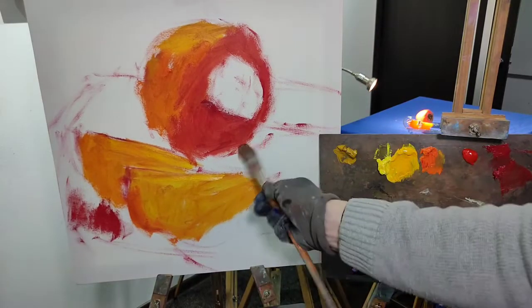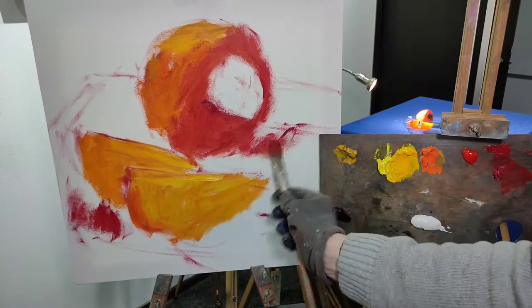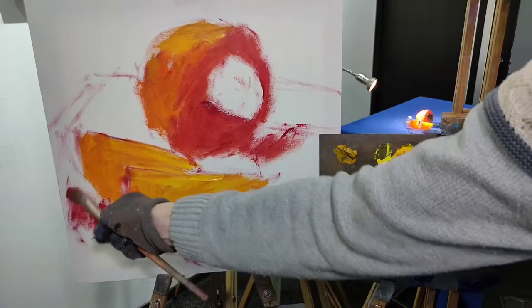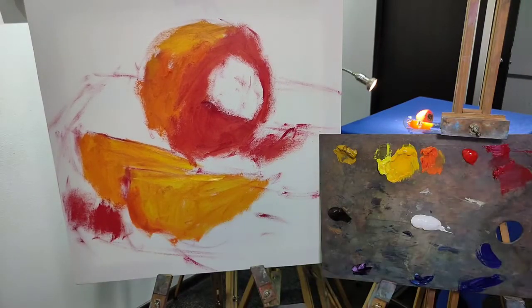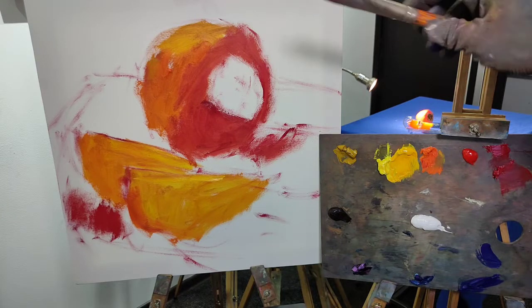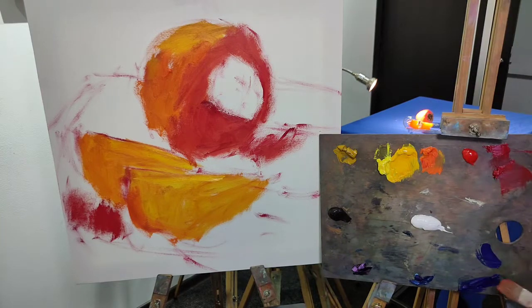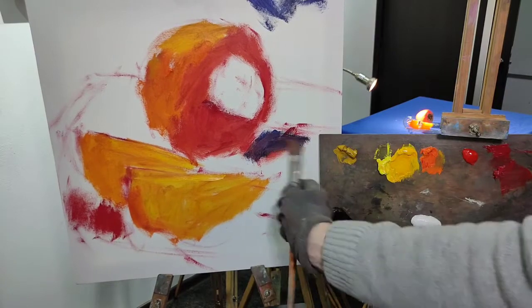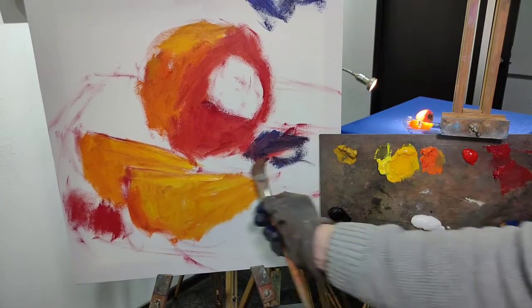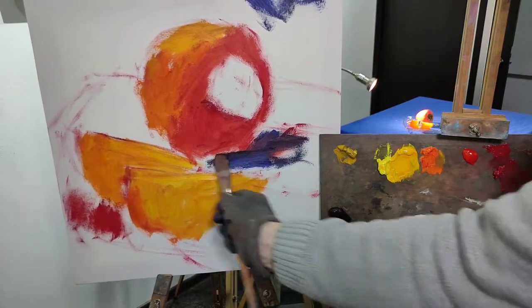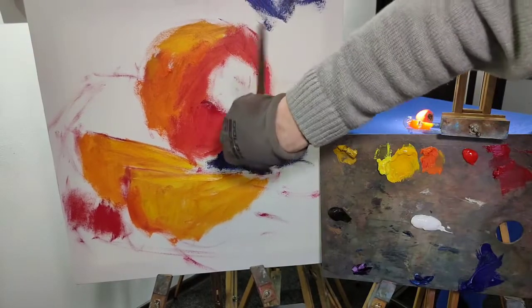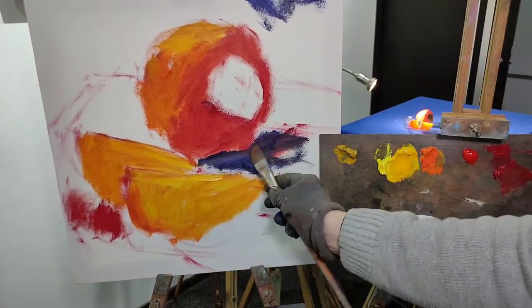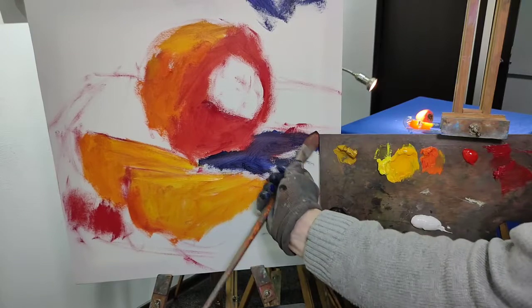So as you might see, I just started adding the scarlet here and there on the background, and now it's time to add some blue. Start with ultramarine in the darkest areas, maybe shadows. Again, I'm rubbing the brush against the surface in order to get a relatively thick layer of paint.